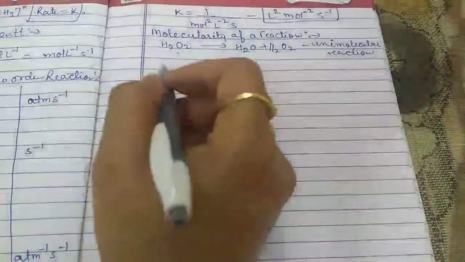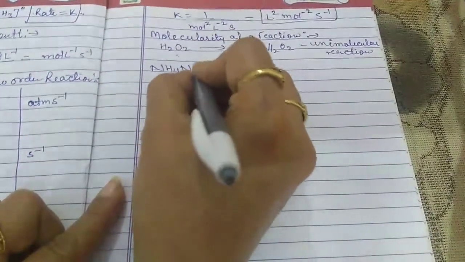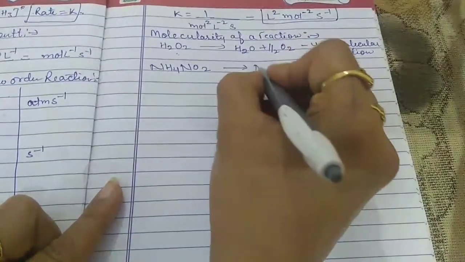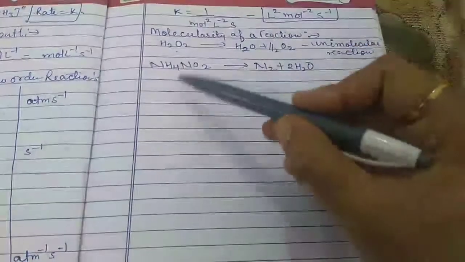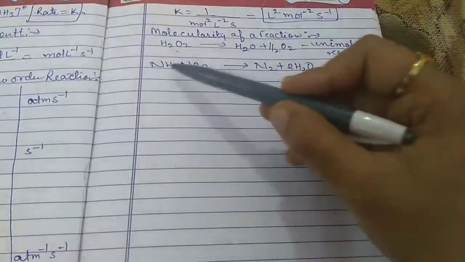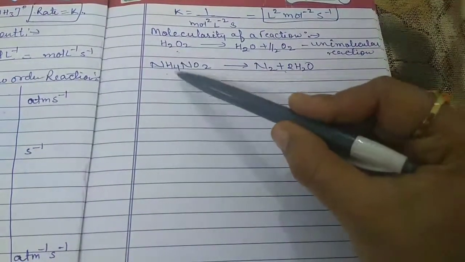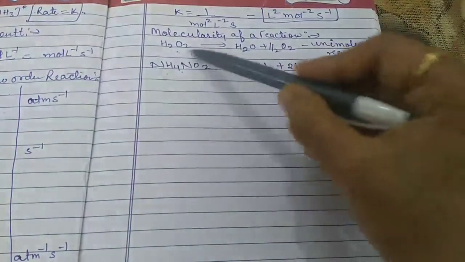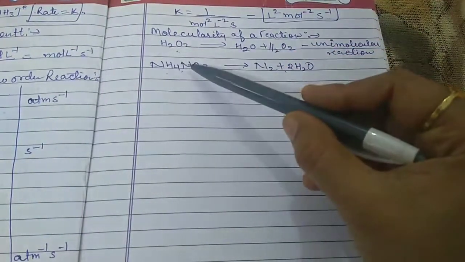And if we are talking about the decomposition of ammonium nitrite, the formula is NH4NO2. Now if it decomposes, we get N2 plus 2H2O. So in the decomposition of ammonium nitrite, here again a single species undergoes decomposition. So this is also an example of a unimolecular reaction, because it involves only one reacting species.